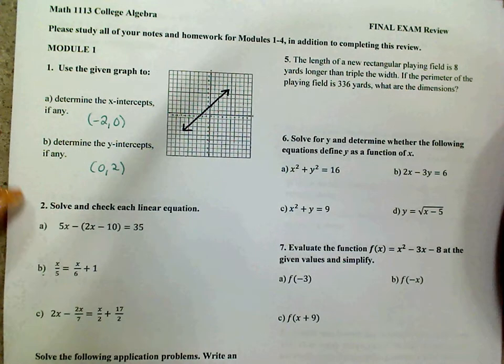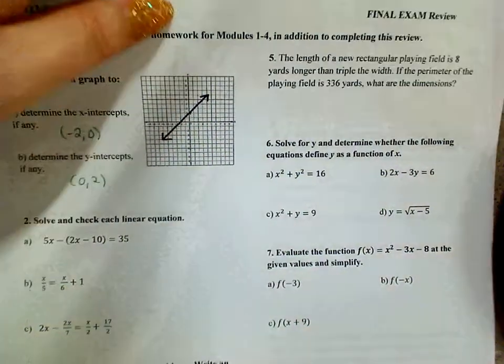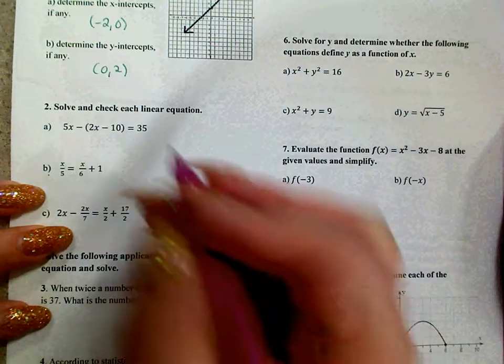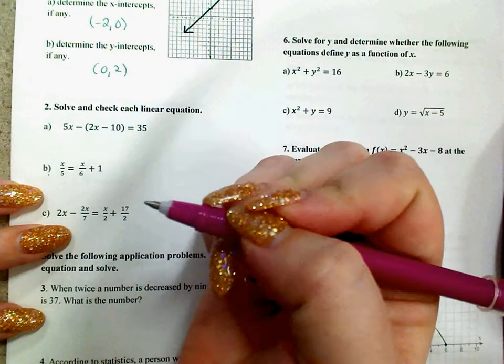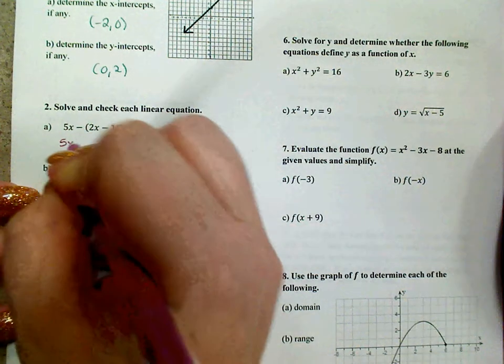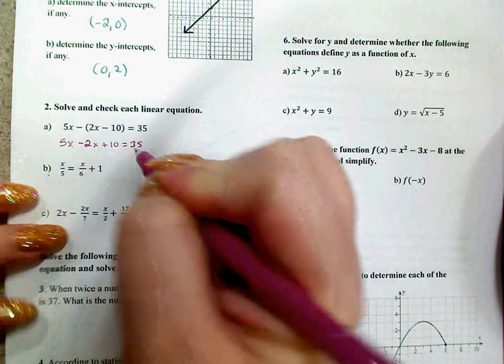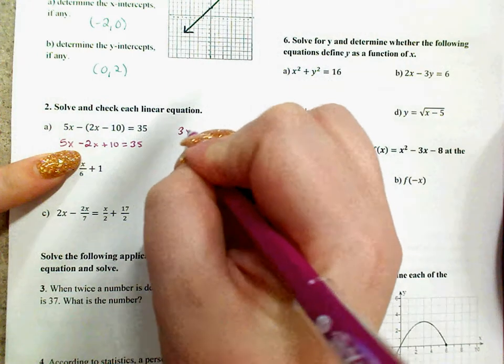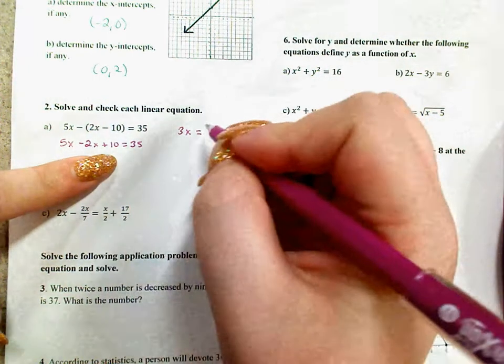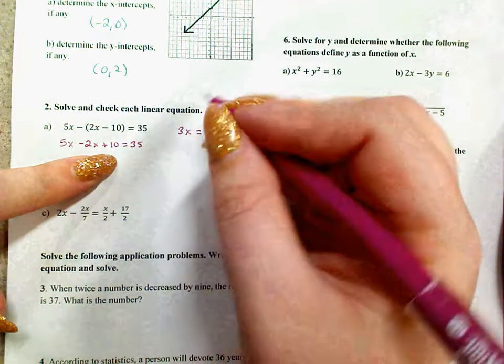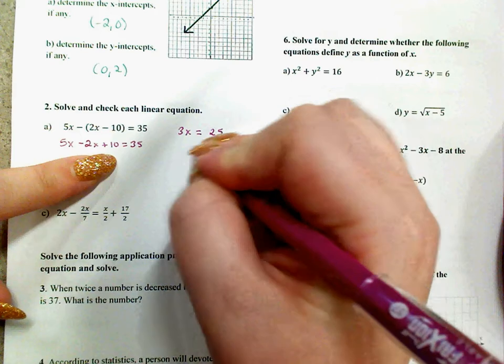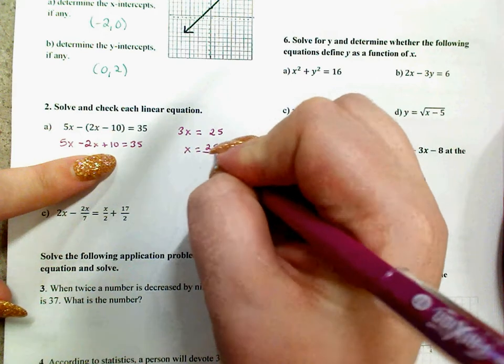Okay. Number 2, solve and check each linear equation. In this case, all I need to do is distribute the negative. So I've got 5x minus 2x plus 10 equals 35. Combine like terms. That's 3x, and then subtract the 10 over. And so I get 25. So x equals 25/3.